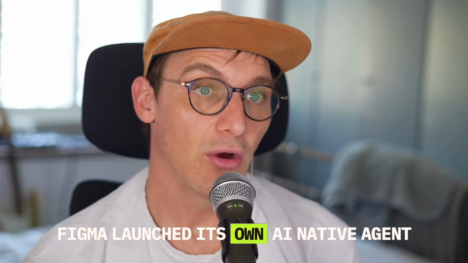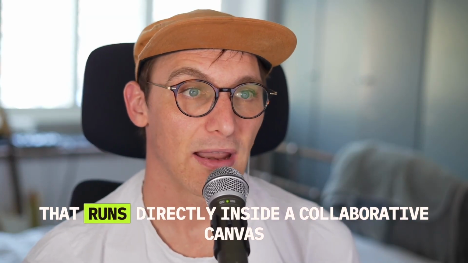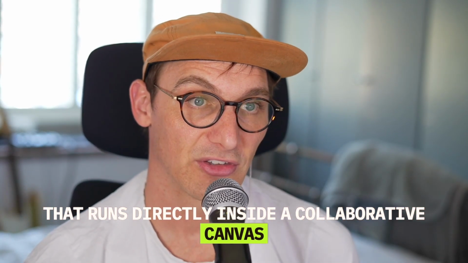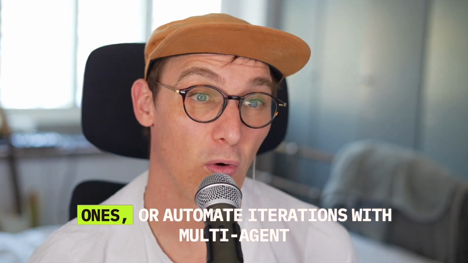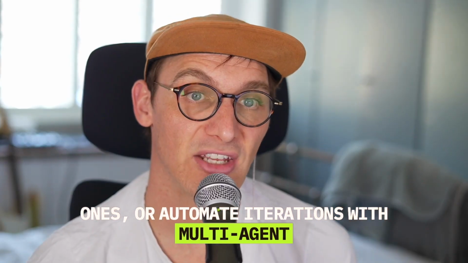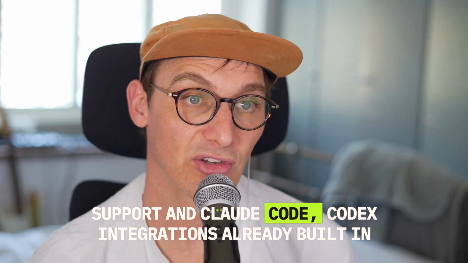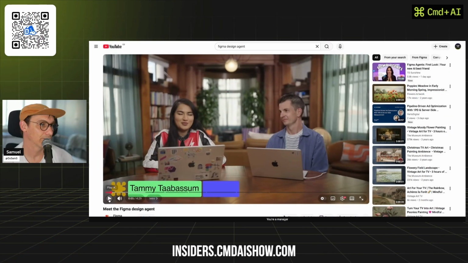Figma launched its own AI native agent that runs directly inside a collaborative canvas. Natural language prompts to generate designs, edit existing ones, or automate iterations, with multi-agent support and Claude Code and Codex integrations already built in.